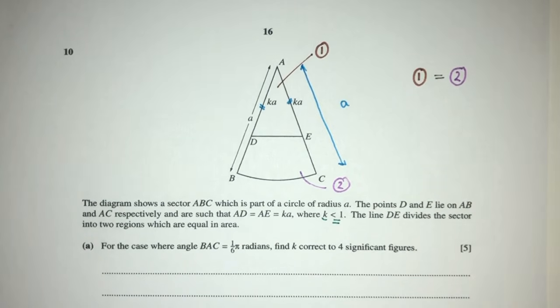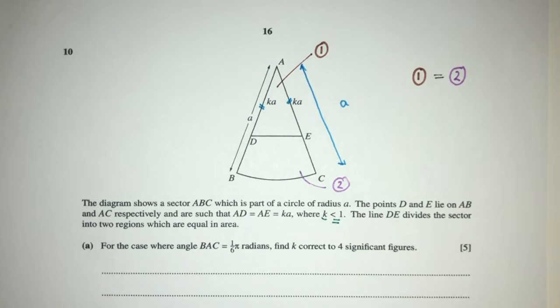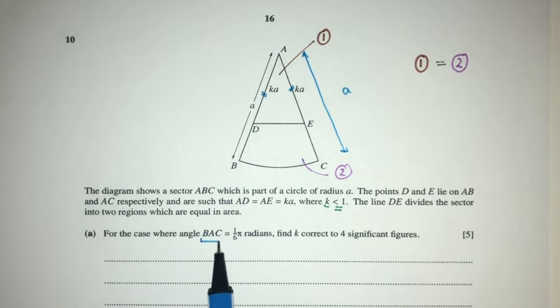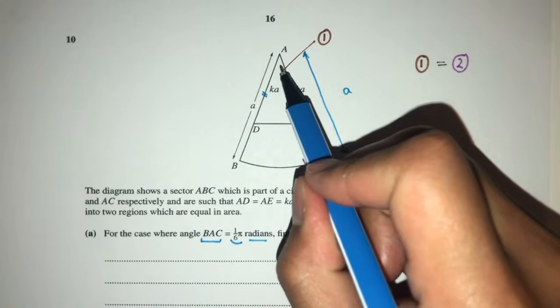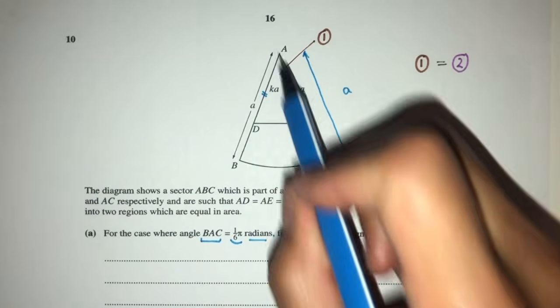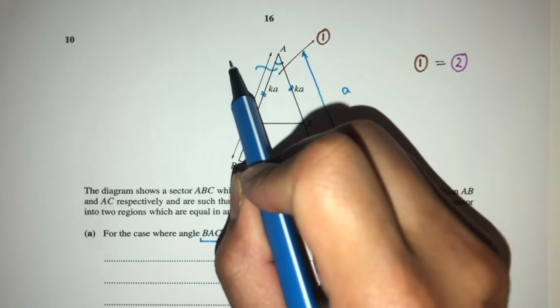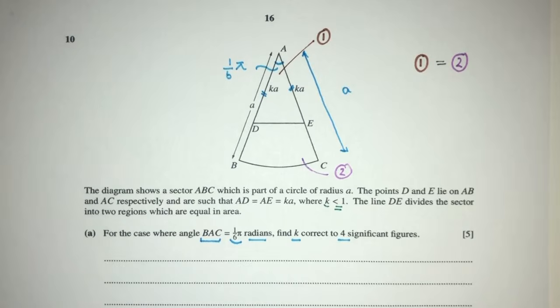So now again, we have to keep in our mind that we have to use this to find the following answers, right? So for part A, for the case where the angle BAC is equal to 1 over 6 pi radians, find K correct to 4SF. So in this case, BAC will be this angle right here, equal to 1 over 6 pi radians. Okay.